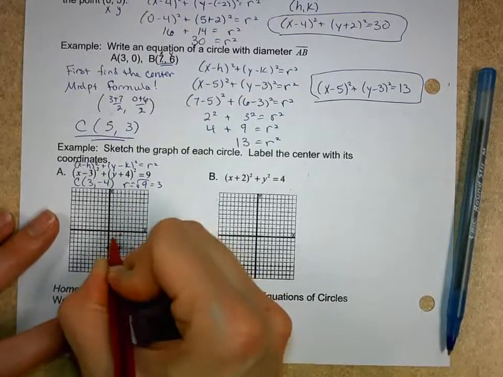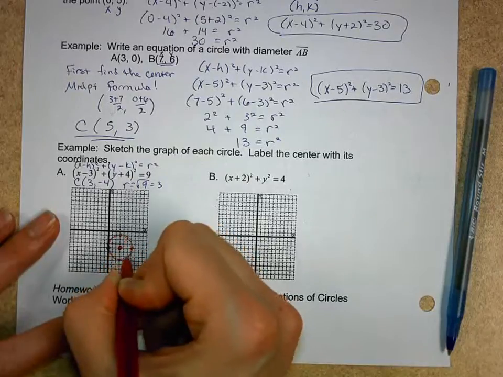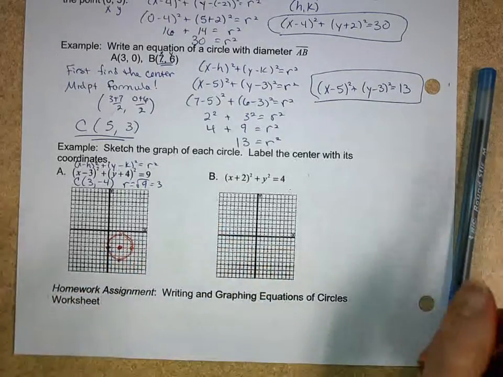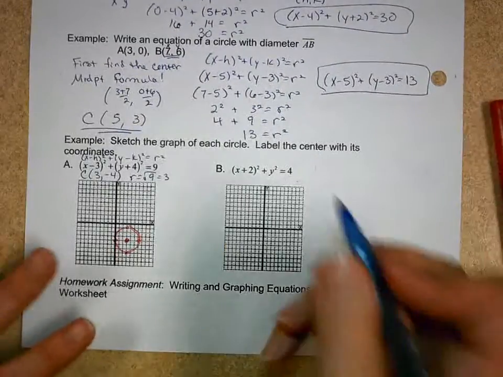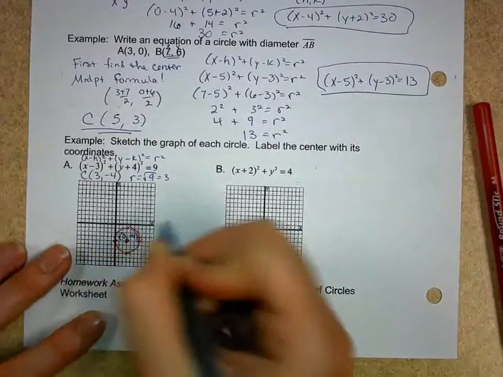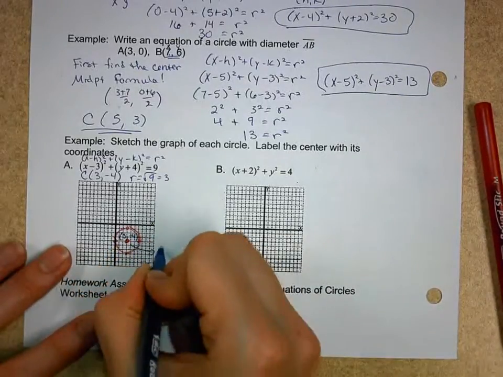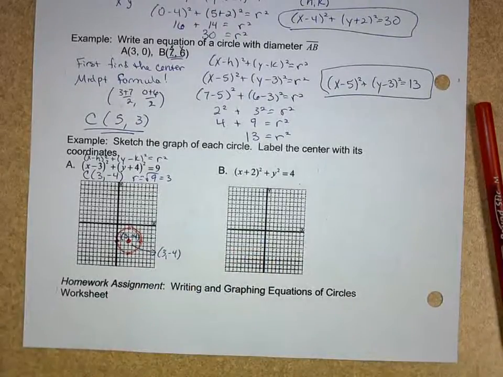And then you draw a circle. Please make it look like a circle. I don't expect perfection, but it looks bad when they look like footballs or rounded squares. So try to make it look as good as you can. And you always label the center with the point. So that's 3, negative 4. Or you can always draw an arrow out and say, oh, the center is 3, negative 4. Some way, label the center every single time.